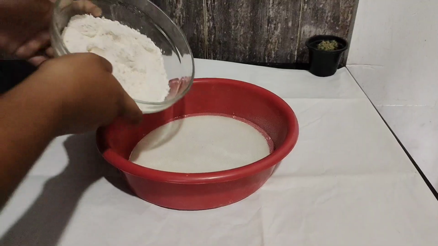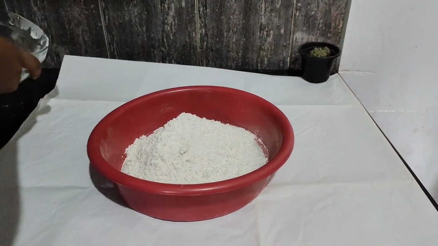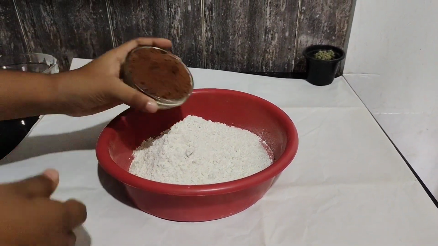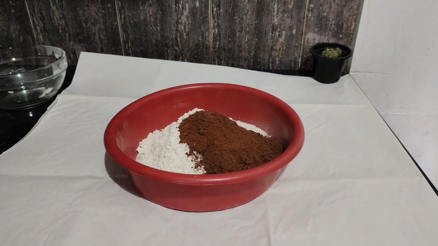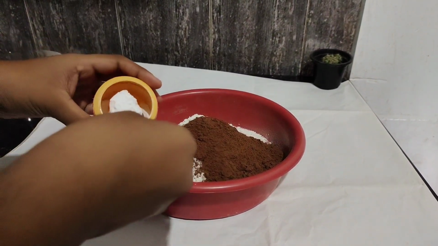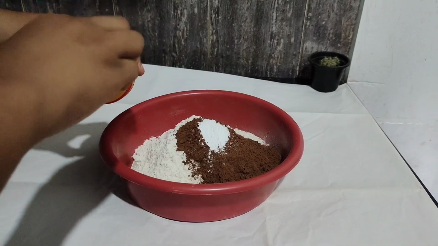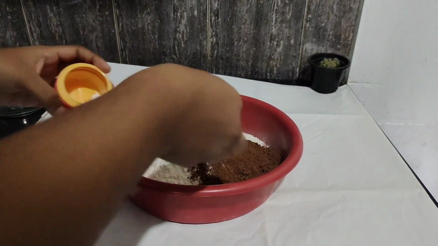To start, first you have to add flour, cocoa powder and baking powder and sift all three together.